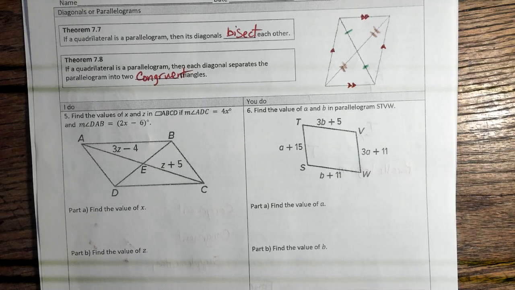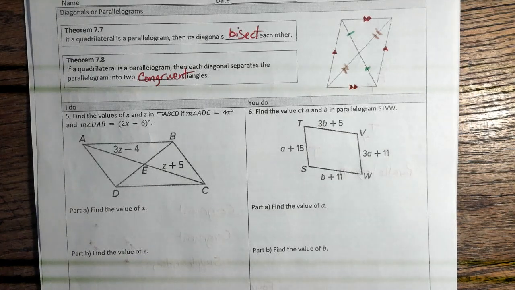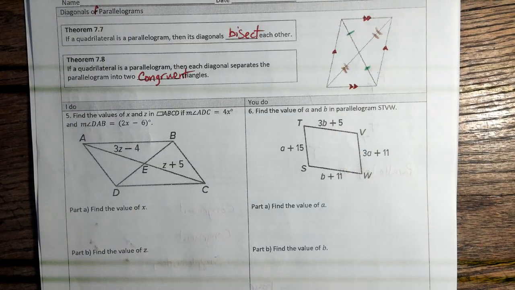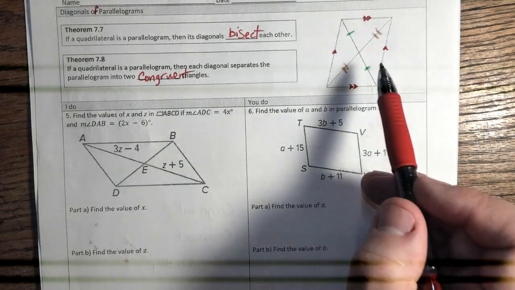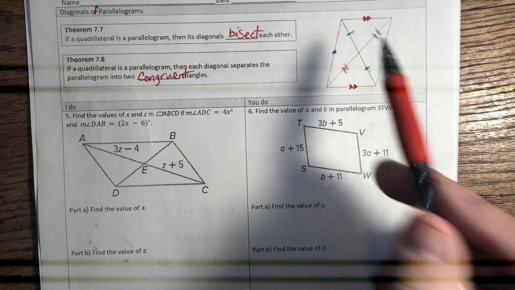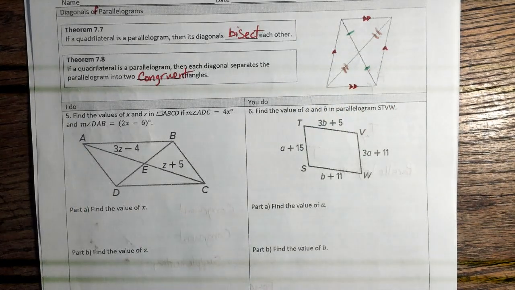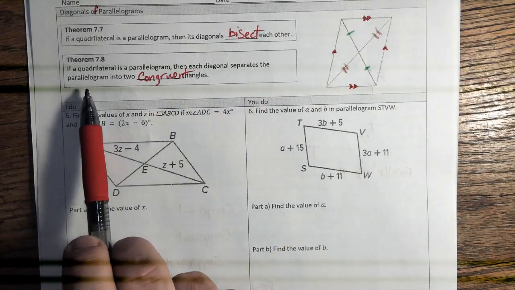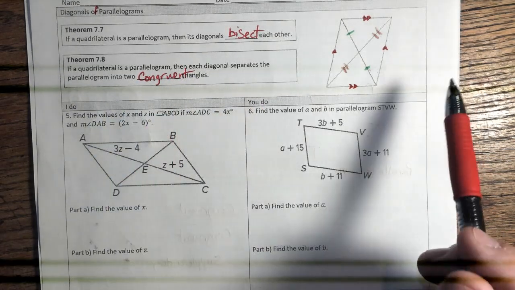All right, a little more information here. Diagonals. It says "or," but it should be "of parallelogram." So, pardon that. Diagonals of parallelogram. Theorem 7.7: if a quadrilateral is a parallelogram, then its diagonals bisect each other. So over here, if they bisect each other, this is half, two equal pieces. Theorem 7.8: if a quadrilateral is a parallelogram, then each diagonal separates a parallelogram into two congruent triangles.